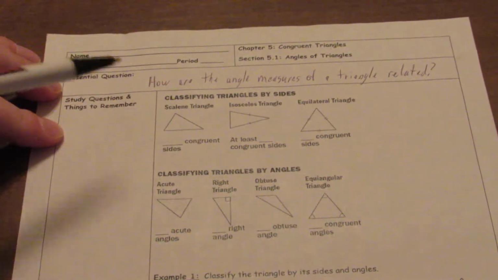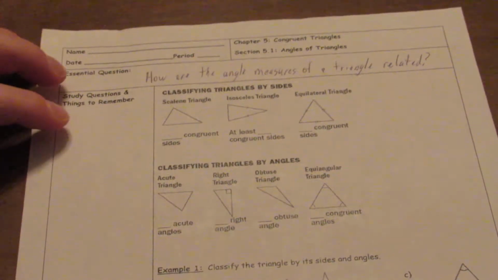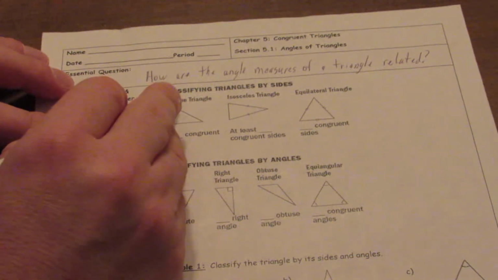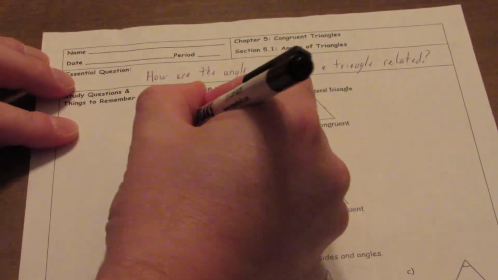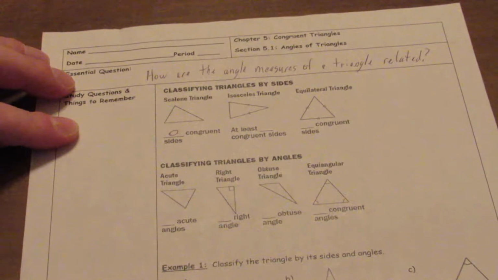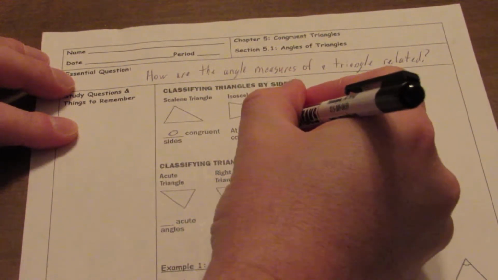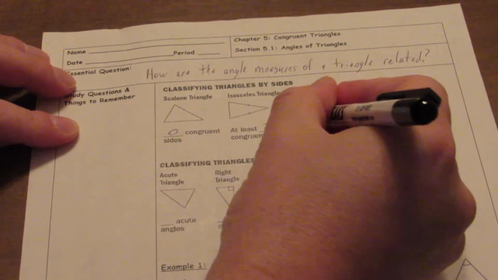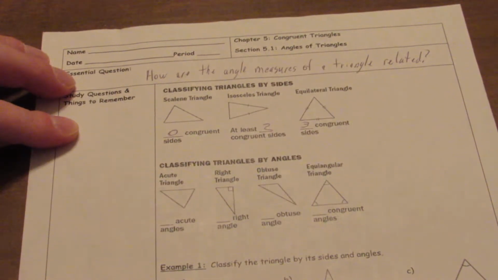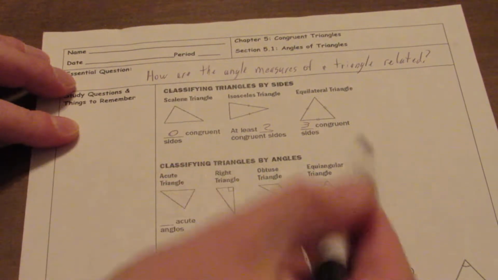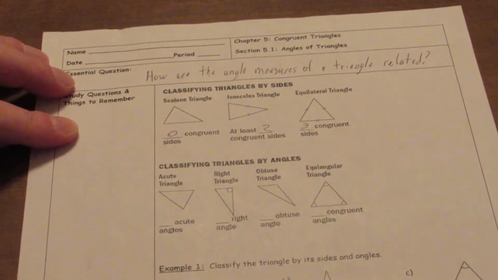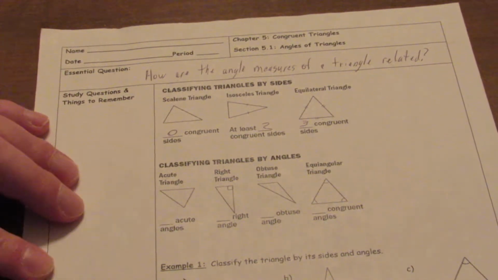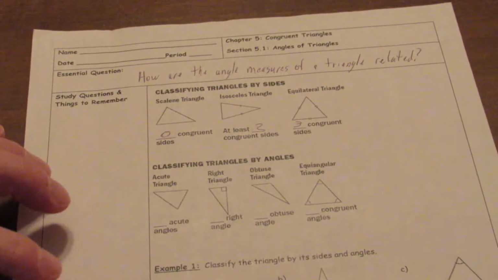So we can classify triangles two ways, either by sides or angles. So sides, we have three different things. We have scalene triangles, which have no congruent sides. We have isosceles triangles that have at least two congruent sides. And we have equilateral triangles that have three congruent sides. Isosceles says at least two, because technically an equilateral is a special isosceles triangle, even though we won't normally explain it that way.